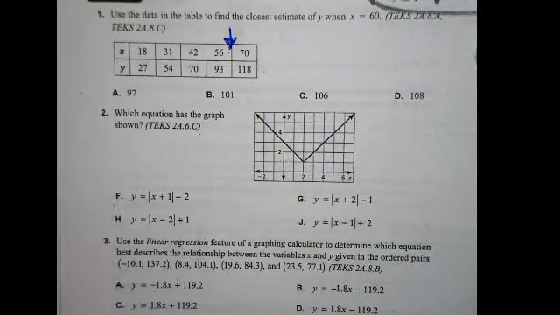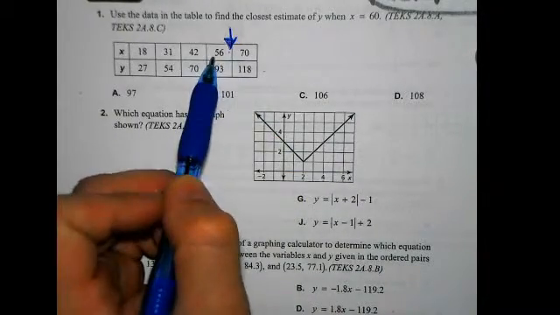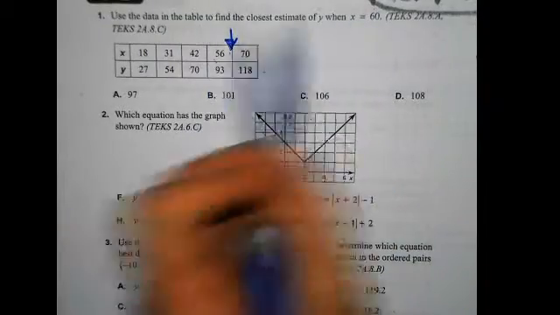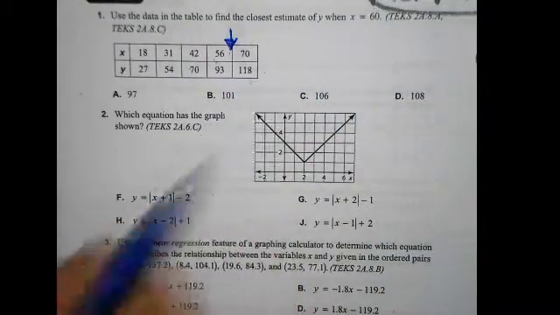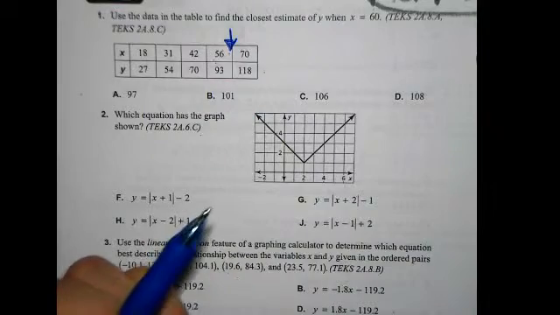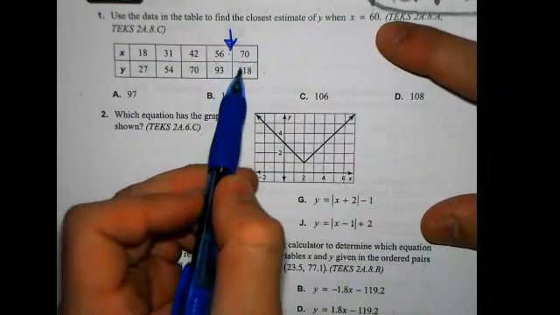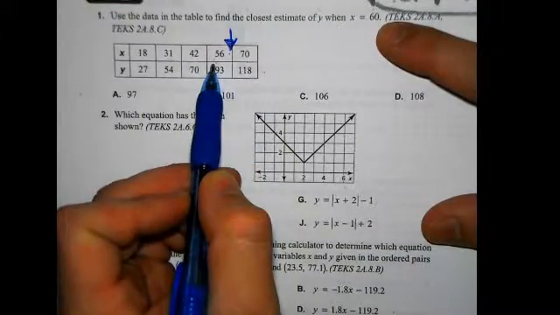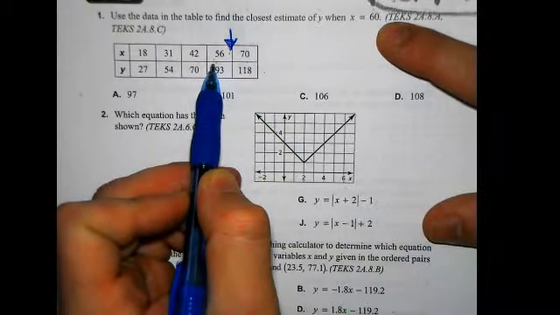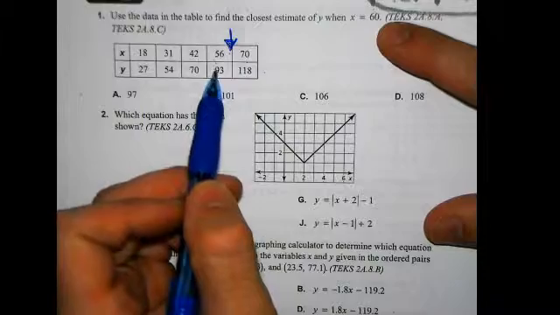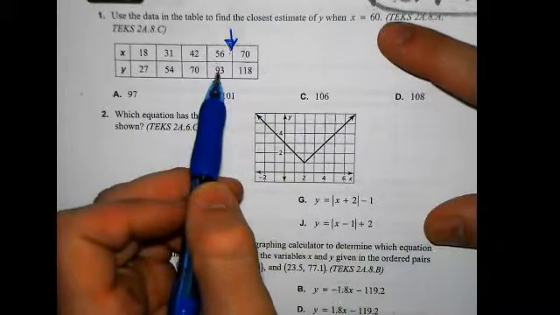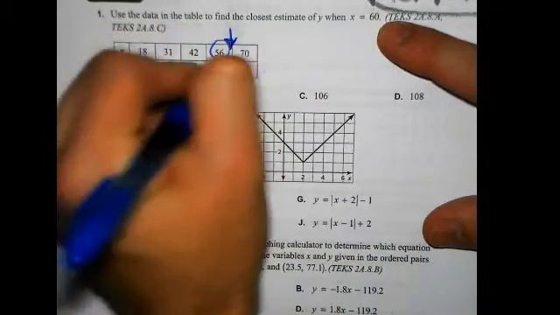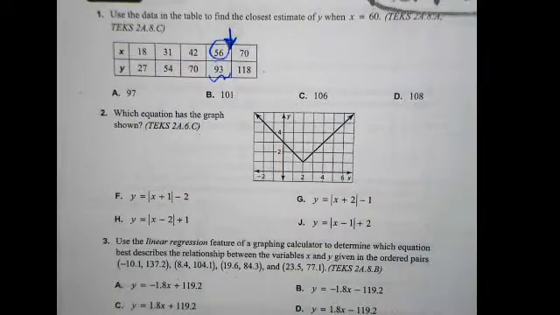That's okay. Do you think we should be closer to, is 60 closer to 56 or is 60 closer to 70? 60 is closer to 70 than it is to 56. True or false? False. So which number should we be closer to, 56 or 70? Yeah, we should be closer to 56, and that's like on the 93 side.